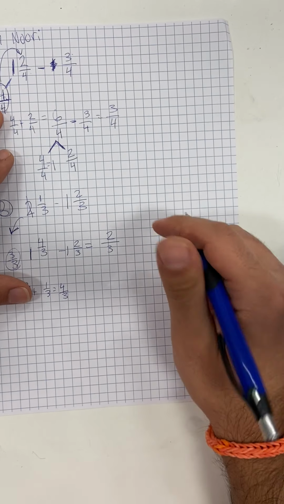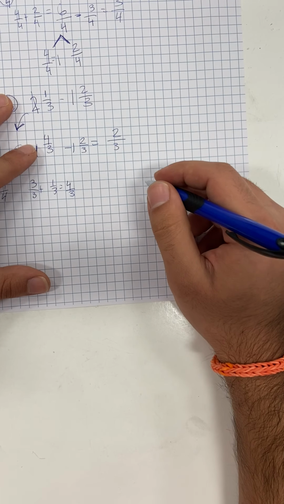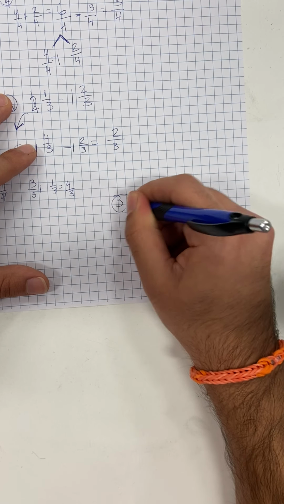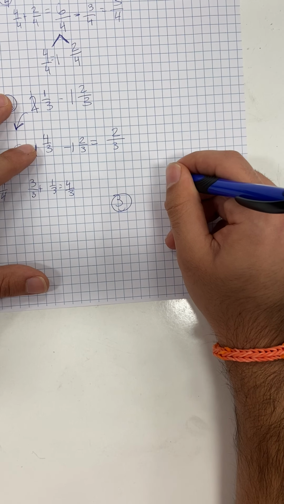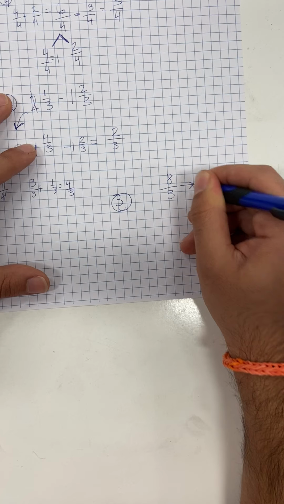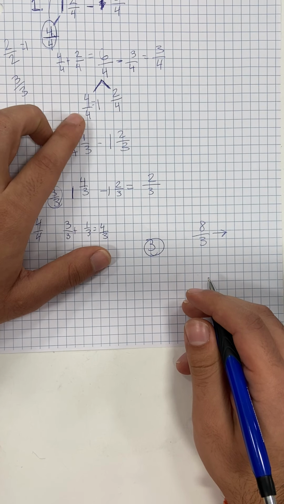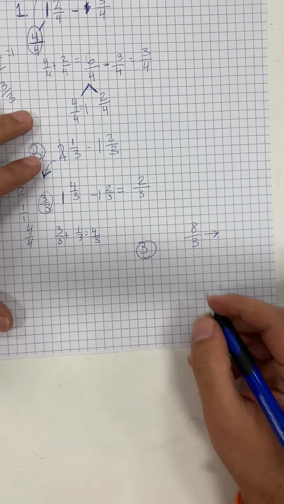And now I have one last question for you. I'm going to show you an example first. Actually, no, I'll give you the question. Number 3: I want you to break up 8/3, and I want you to change this into a mixed number. Break it up like how I did it here. So pause it and try it. Now I'm going to go over it.